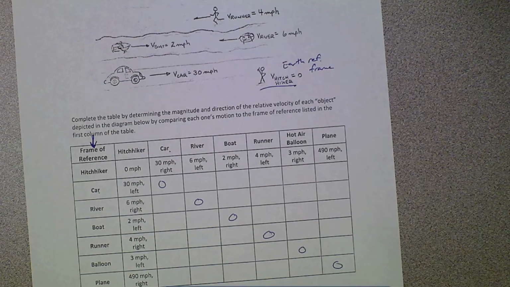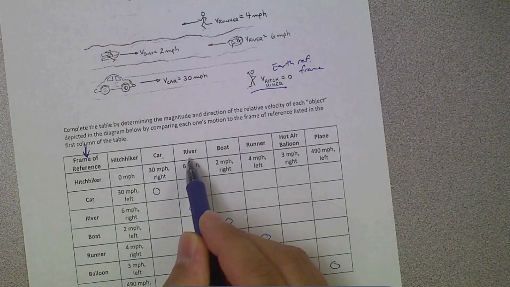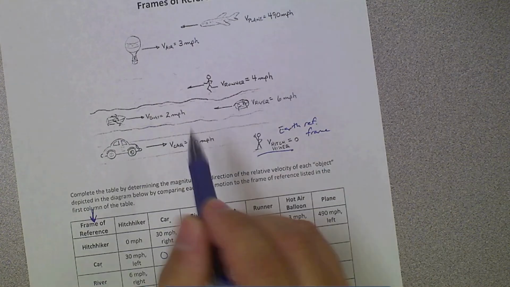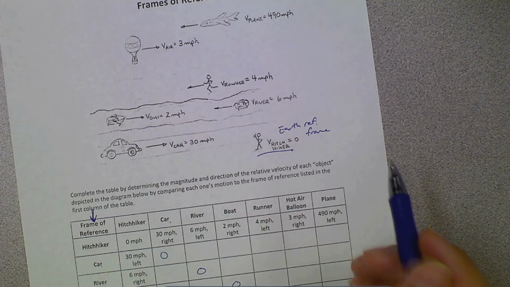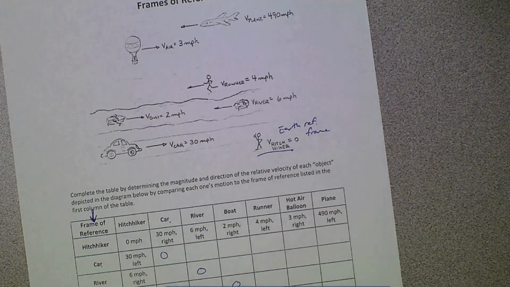All right, so let's start with the first row, car. If you're in the car looking at the person in the river, all right, so here's the car, here's the person in the river. This is like the example when you walk by somebody in the hallway and they look like they're going faster than they are.